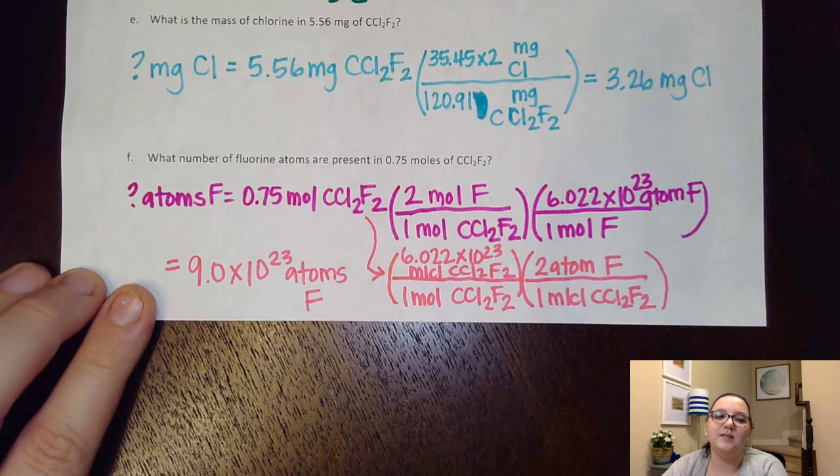All right, hopefully you have some of this coming back to you. This is one of those things that the more you practice with compound stoich, the more familiar you get with it. So make sure you take the time to practice with these types of problems.